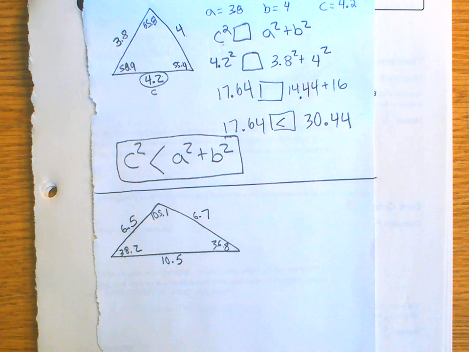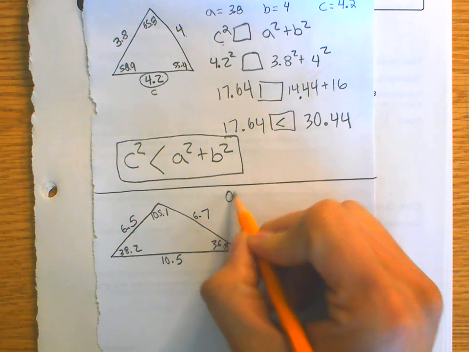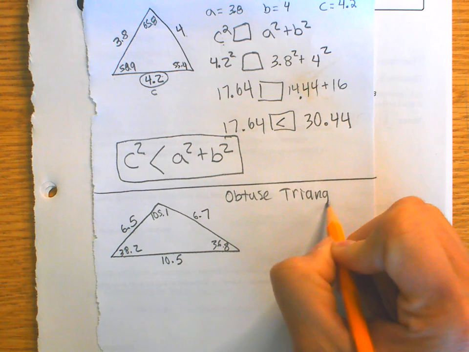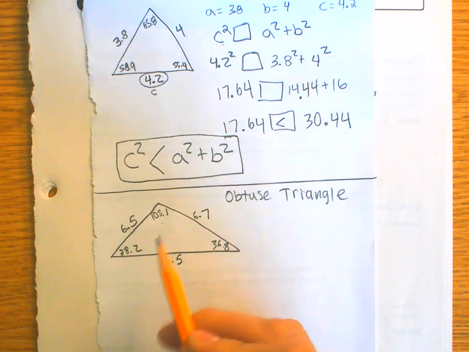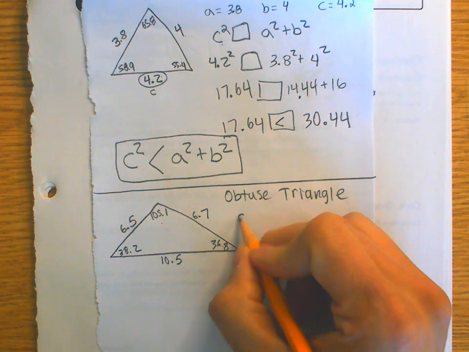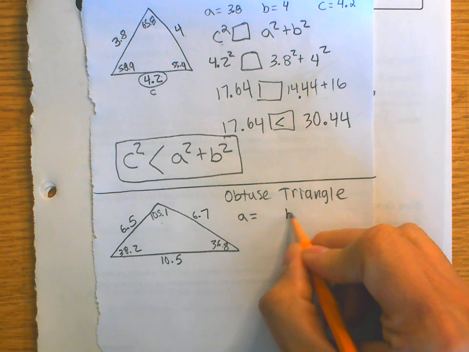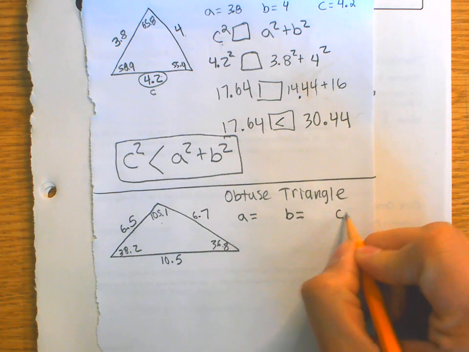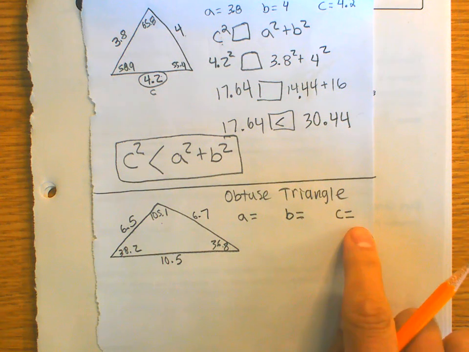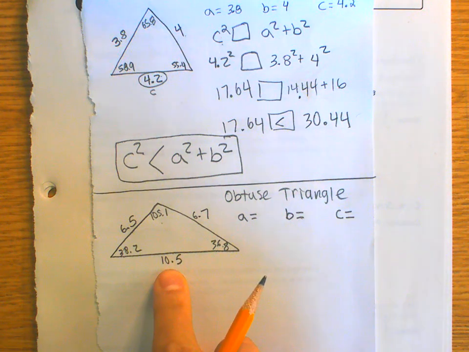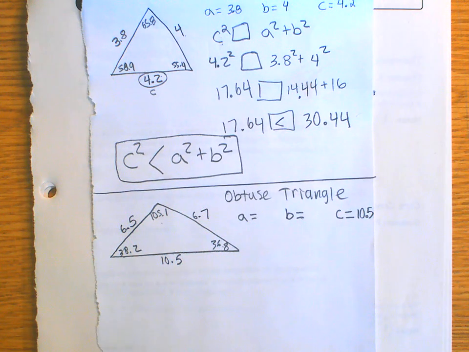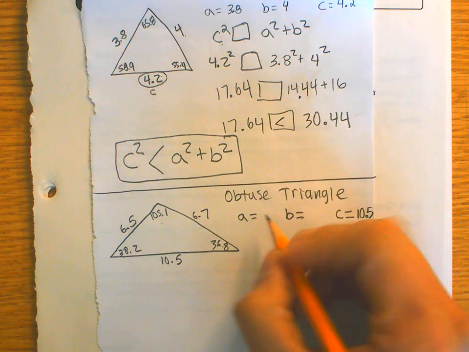Just know that this is indeed going to be an obtuse triangle. How do we know it's obtuse? Because it has at least one angle greater than 90 degrees. So I'm going to do exactly the same thing. I'm going to pick my value for A, my value for B, and my value for C. Remember, the largest one will always be your C. So here the largest value is 10.5. Now the smallest value here will be A, which is 6.5.